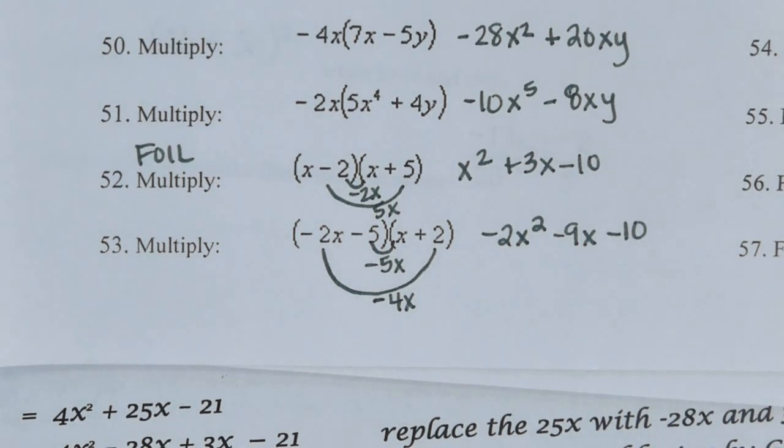Alright, what questions do you guys have for me on the first 3 there? 4. Alright, you guys ready to factor?